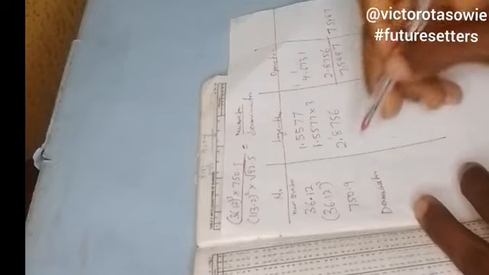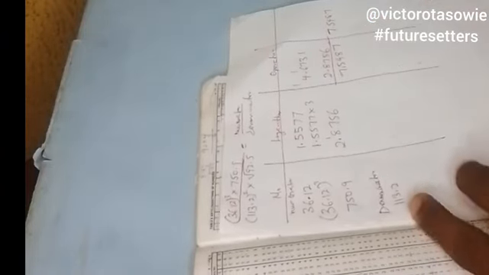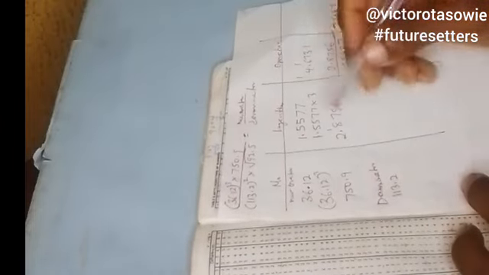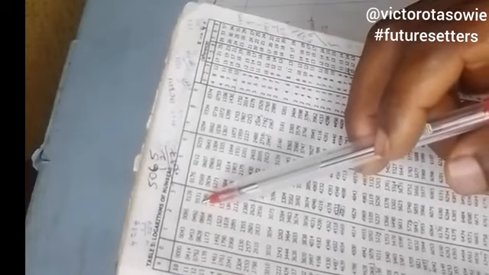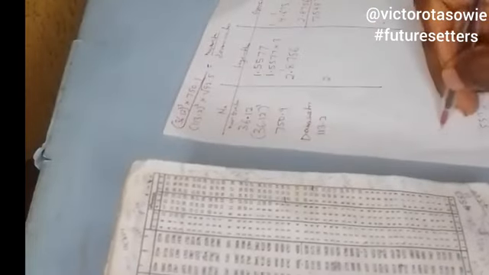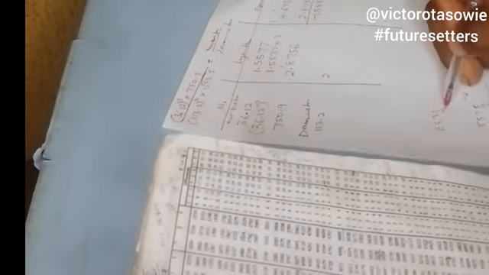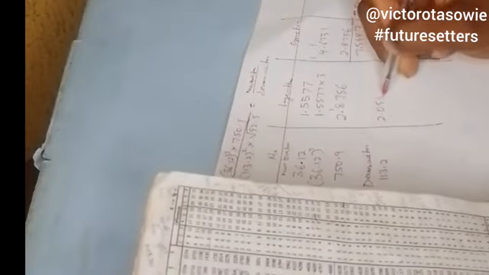So under the denominator, we have 113.2. Now, under 113.2, we'll change it to standard form. We have 1, 2. So this is 2. We'll go to our logarithm table and search for 11 under 3, difference 2. 11 under 3: 0531. Difference 2 is 8. So this is 0538.